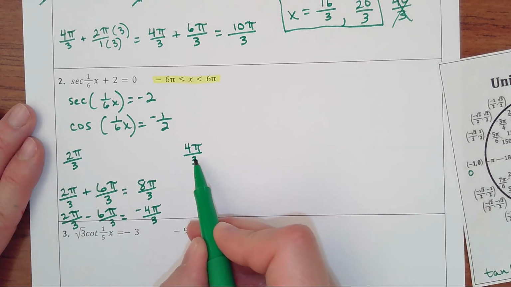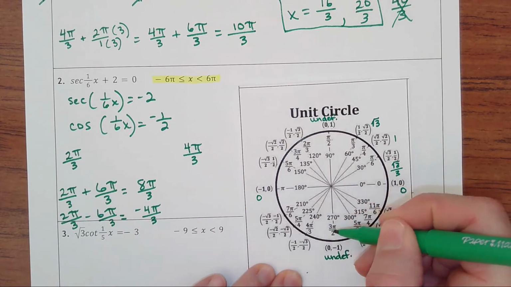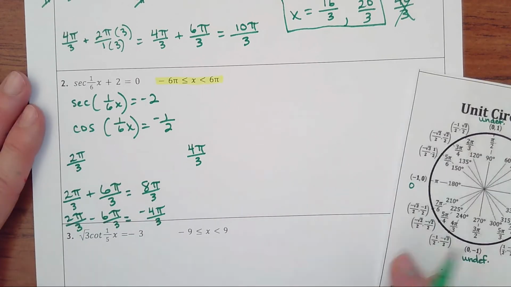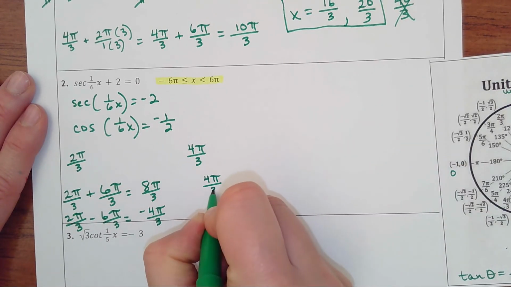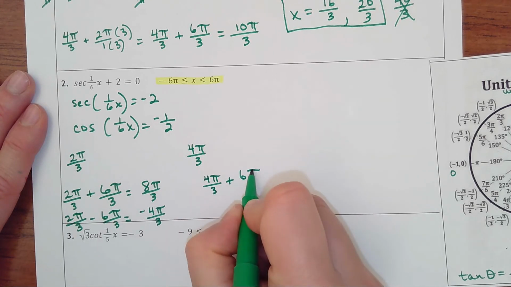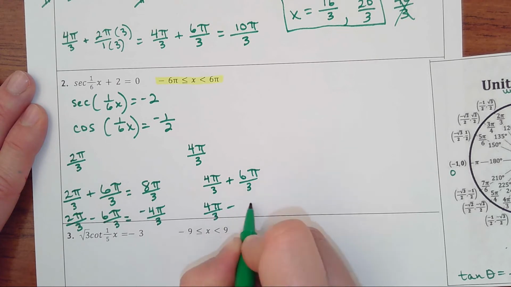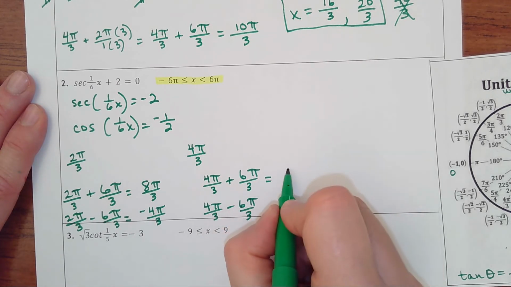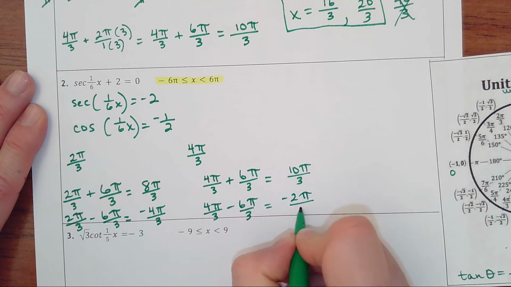Okay, same thing with this one. I'm going to go around the unit circle one time counterclockwise and one time clockwise. So I'll add 2 whole pi and subtract 2 whole pi. So 4 pi over 3 plus, we say 2 whole is 6 pi over 3, and 4 pi over 3 minus 6 pi over 3. 10 pi over 3. 4 minus 6 would be negative 2 pi over 3.